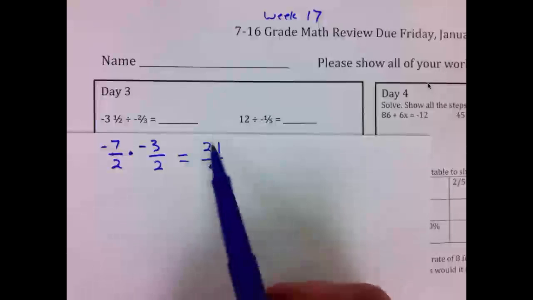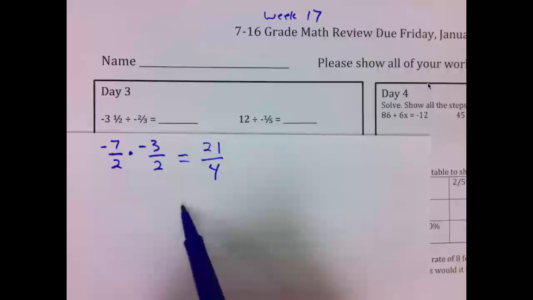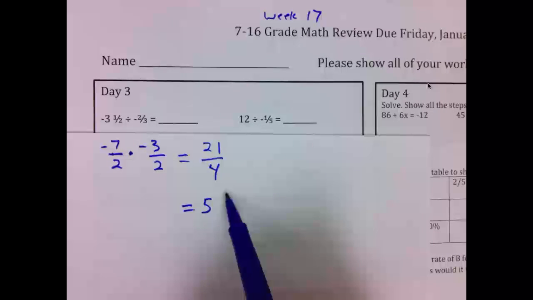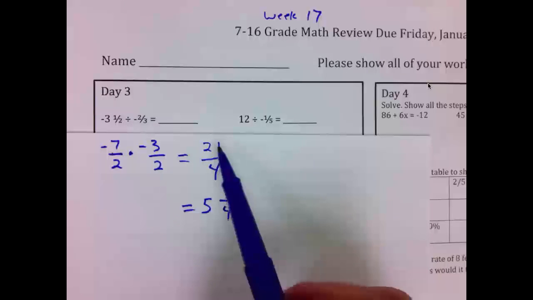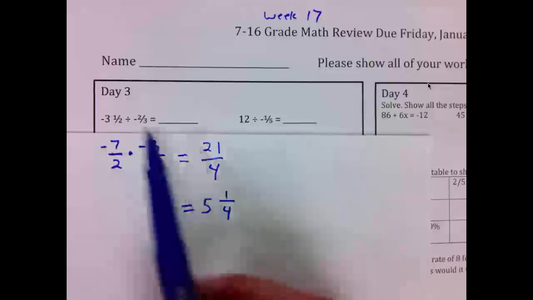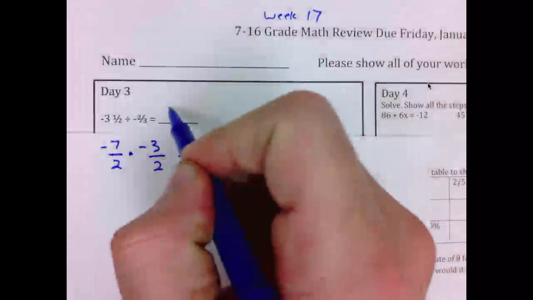Alright, so we have 21 over 4. We can now reduce this fraction. 4 goes into 21 5 times with 1 left over. So 21 over 4 is equal to 5 1/4. The negative times negative is positive. This is my result, 5 1/4.